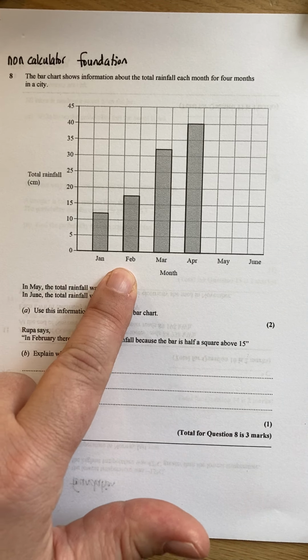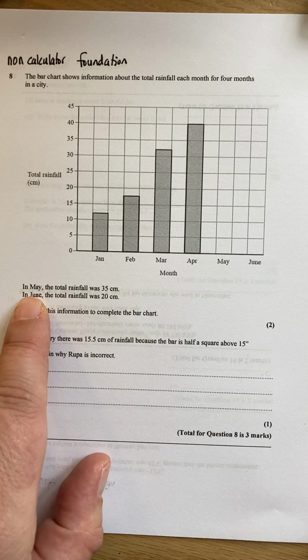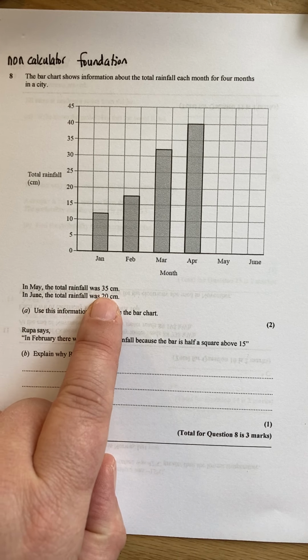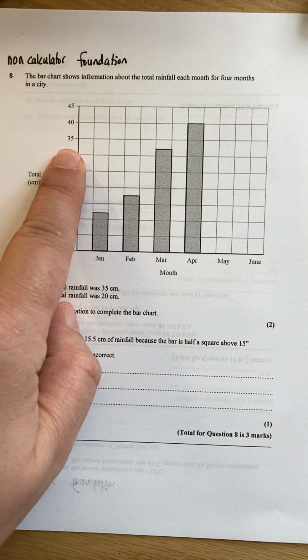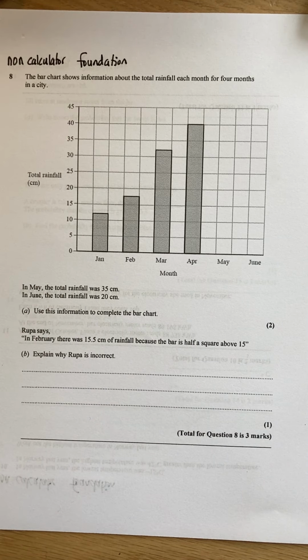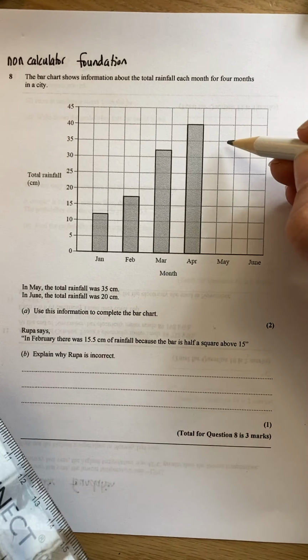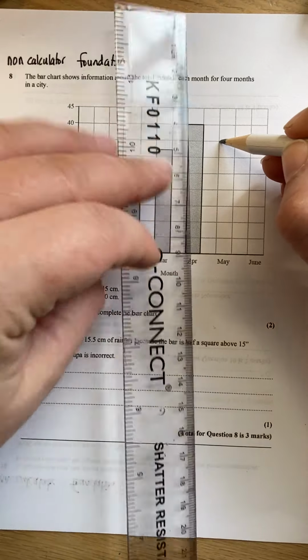So I have a bar chart here. I'm given the information: in May, the total rainfall was 35 centimetres. Here is May, there is 35 centimetres. This is a ruler and a pencil question. 35 is here.